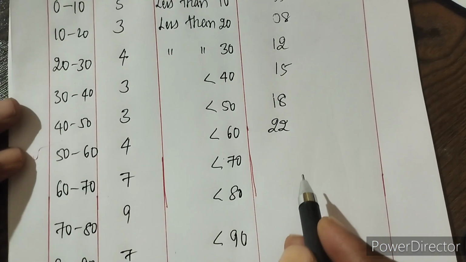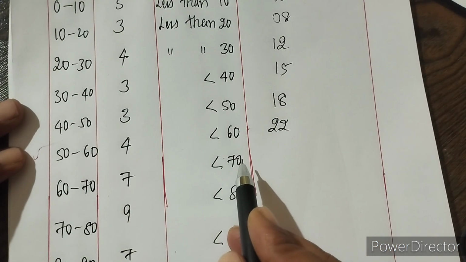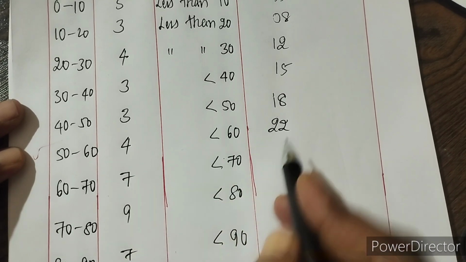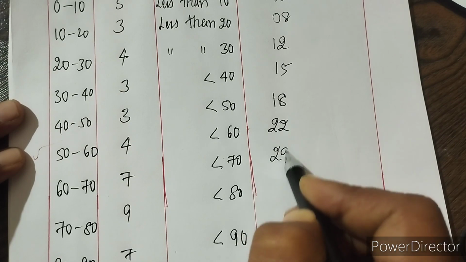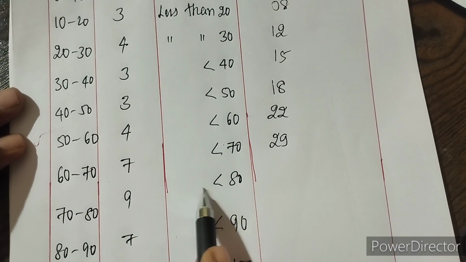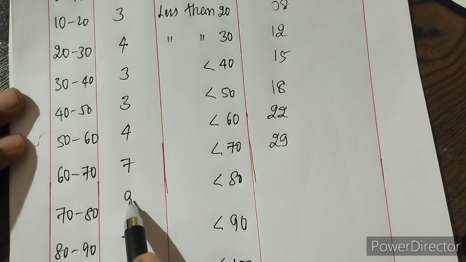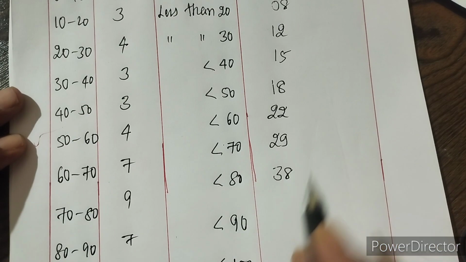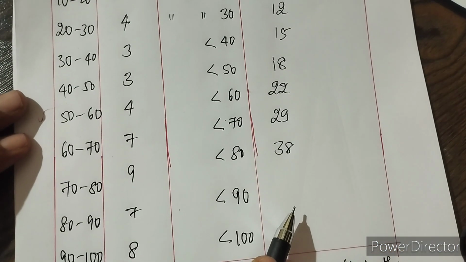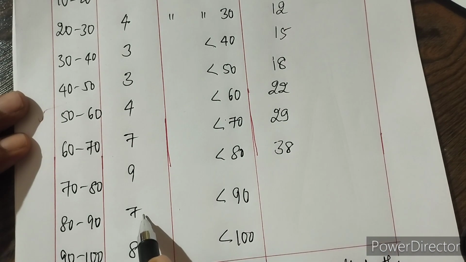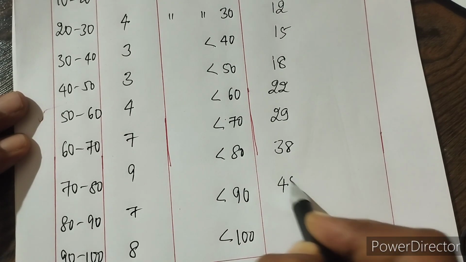Next, how many students got marks less than 70? That is 22 plus 7, equal to 29. Less than 80: 29 plus 9, equal to 38. Less than 90: 38 plus 7, equal to 45.